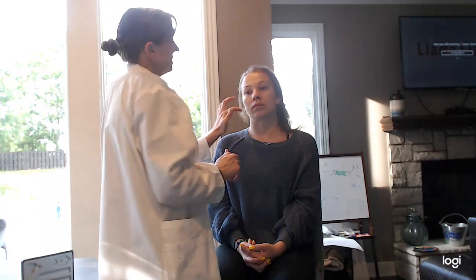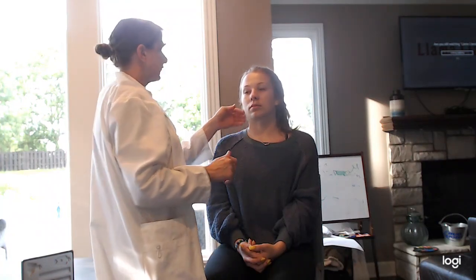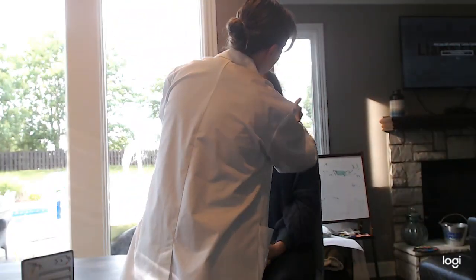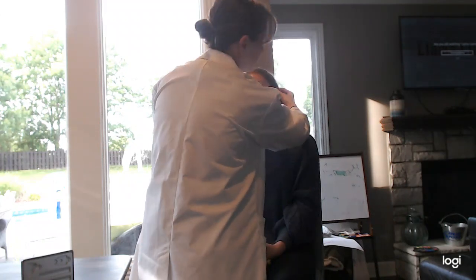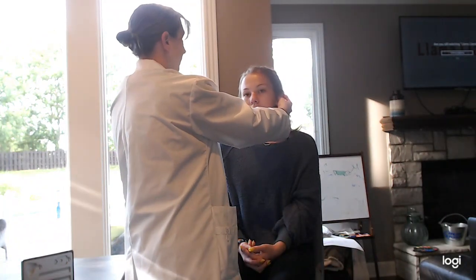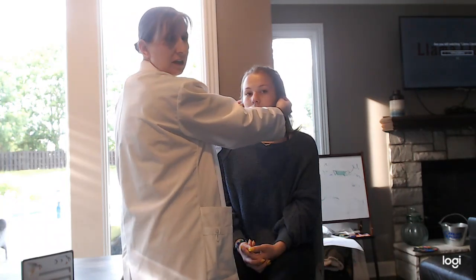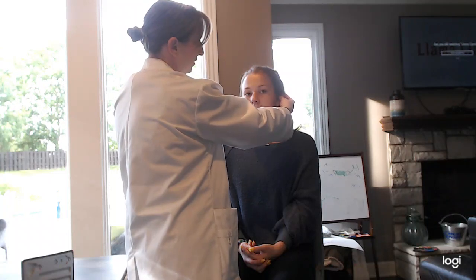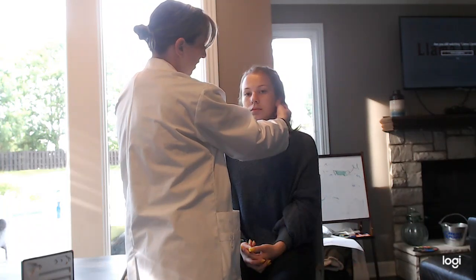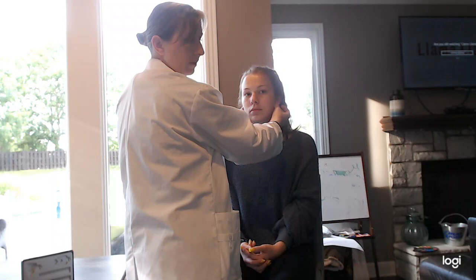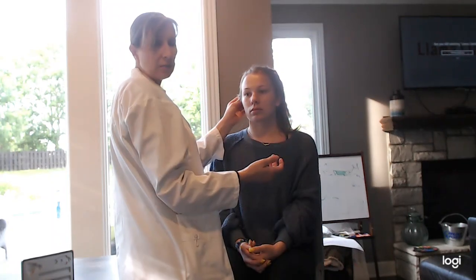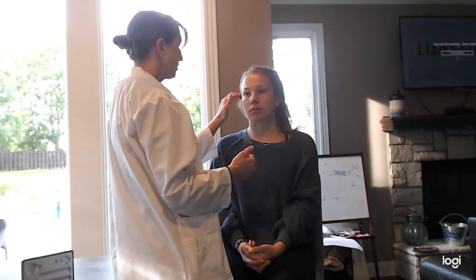Next, we're going to move on to the ears. We're going to inspect first. Just want to look, make sure that you've got symmetry, make sure that the pinna is in normal shape. Look for any lesions or keloids that might be on there. You can gently palpate and make sure that there's nothing uncomfortable, because that would lead you to think that maybe there is an ear infection.